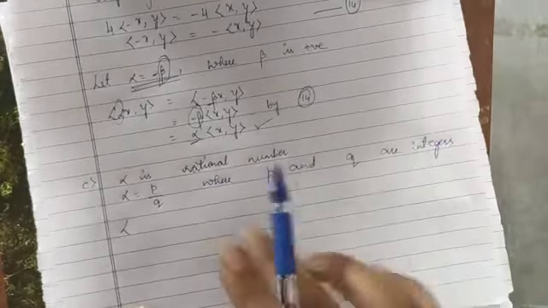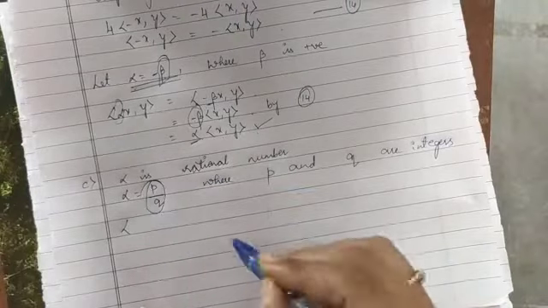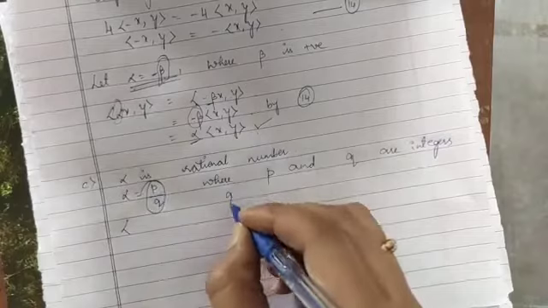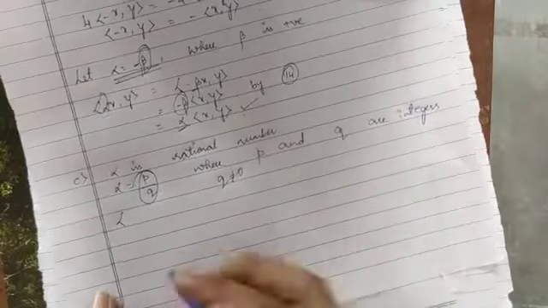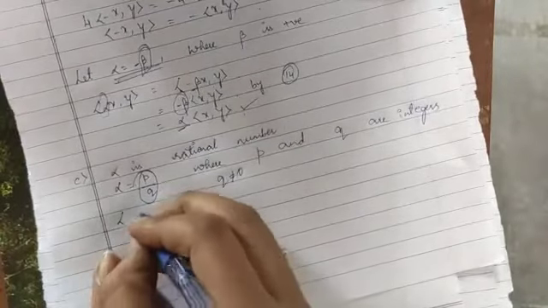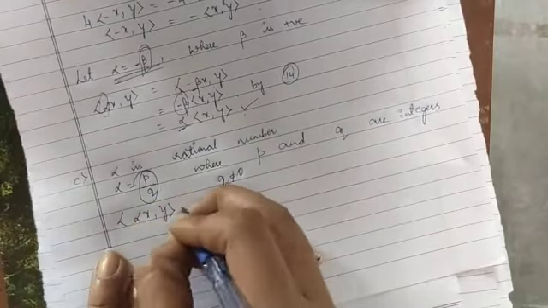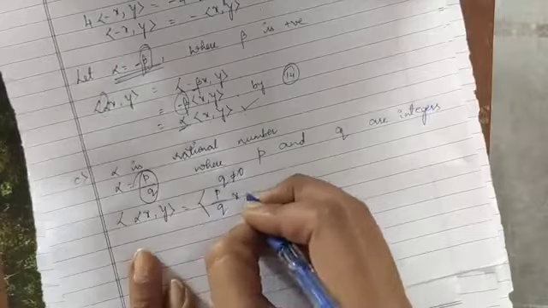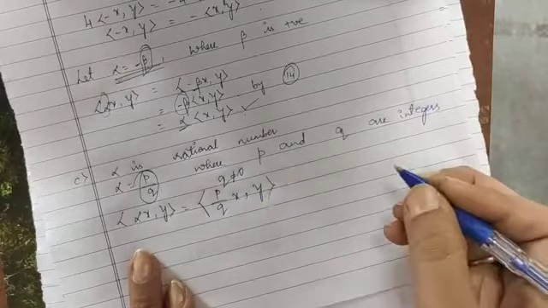Now let's move to the rational case, when alpha is some rational value. Alpha is rational means it is in the form of p by q, where p and q are integers and q is not equal to 0. So inner product of alpha x comma y becomes inner product of p by q into x comma y.